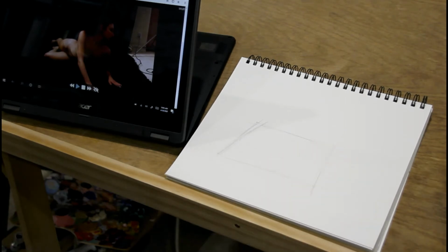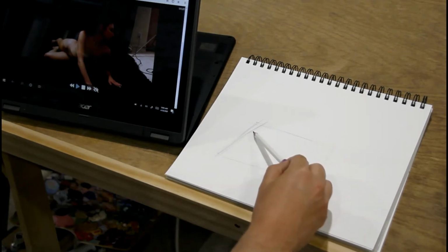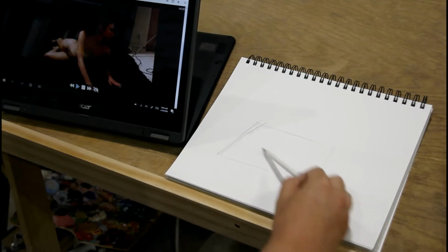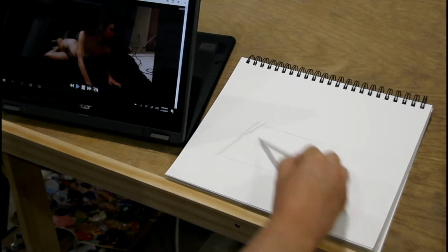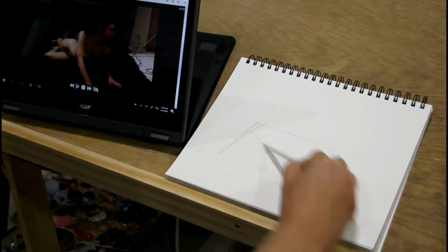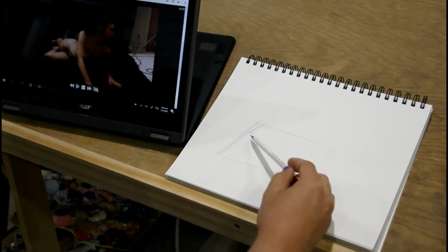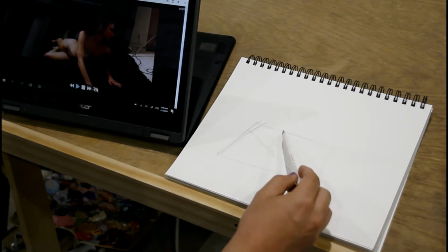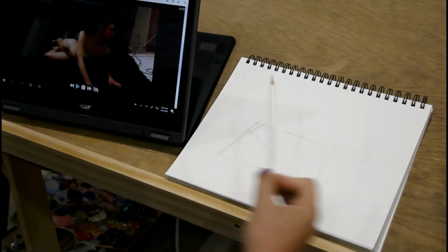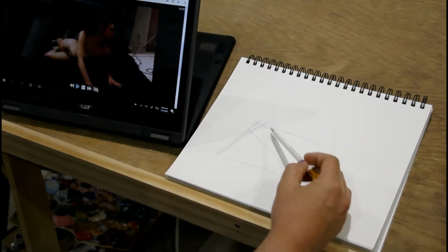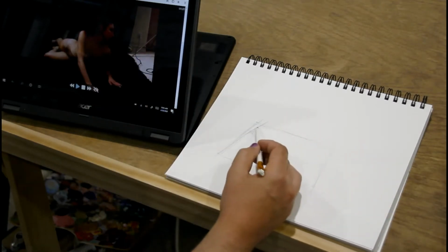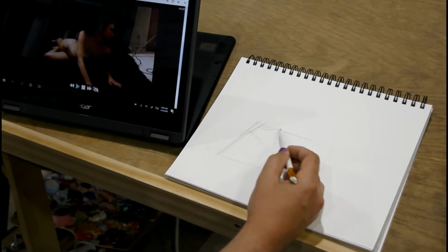Something like that. And then from the end of this foot, it's coming up like that. Like we have said before, we are going to start with our simplest shapes and then go from there.